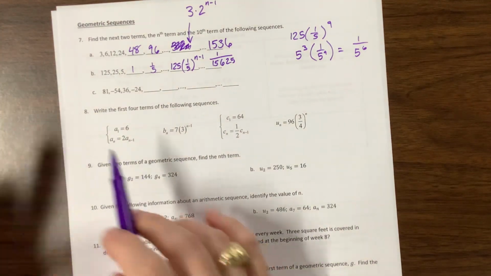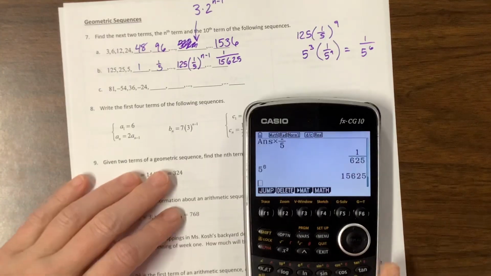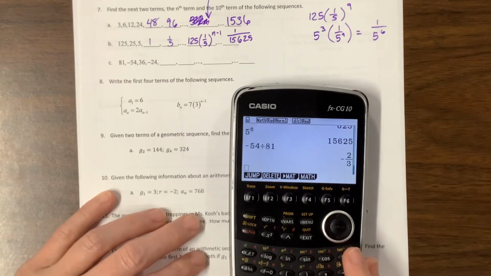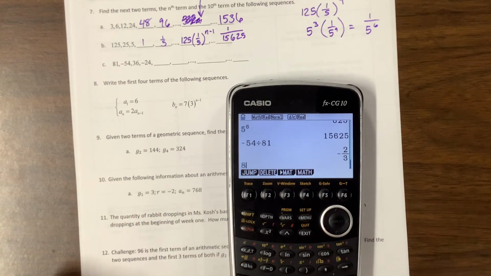This next one, when I look at this, I see this. Let's try negative 54 divided by 81, and make it a fraction: negative 2/3. Let's see if this follows that recursive pattern. If I take 81 and multiply it by negative 2/3, do I generate the numbers that I expected in my list?